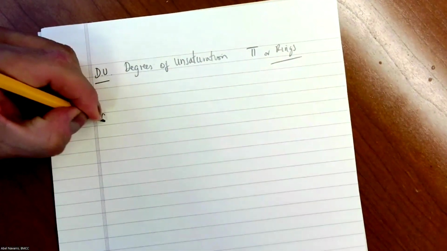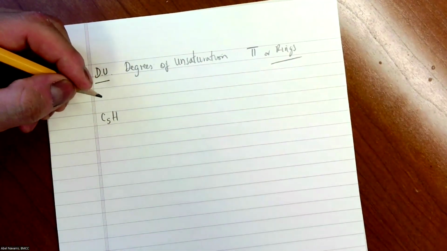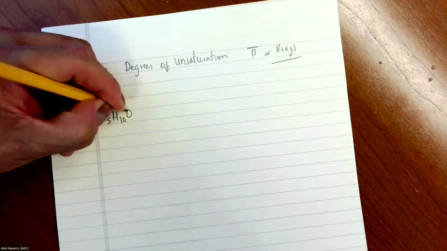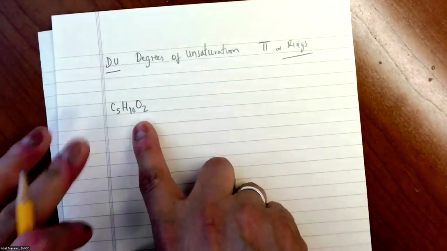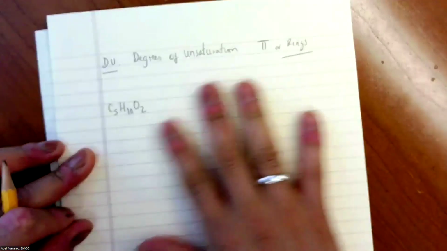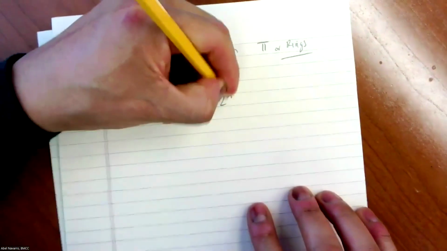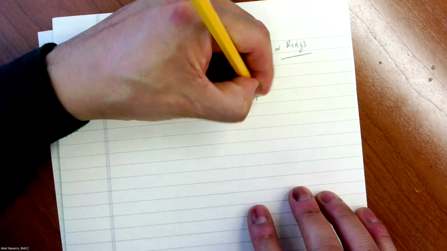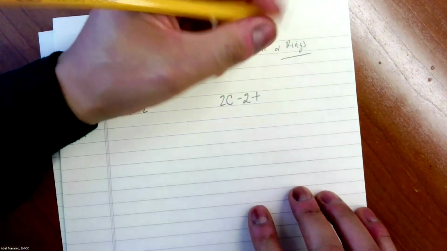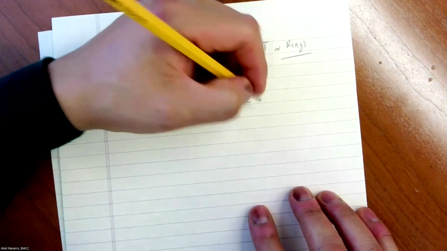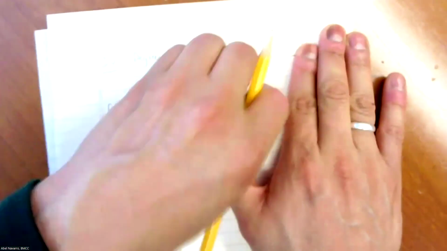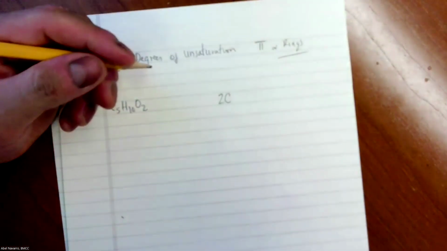A molecule has a formula of C5H10O2. They tell me to determine the number of degrees of unsaturation.